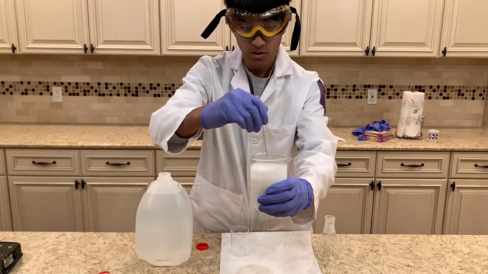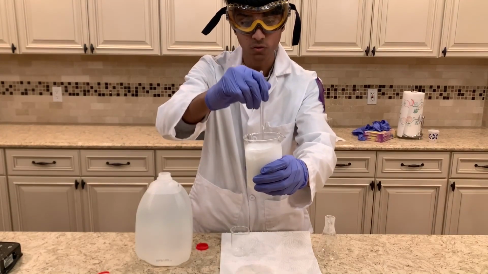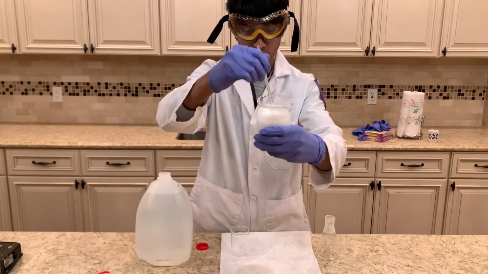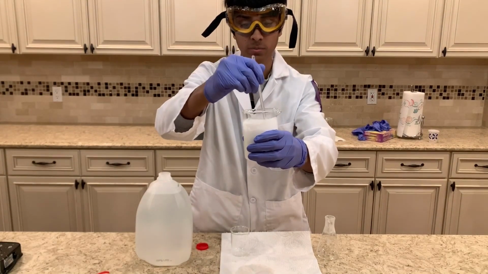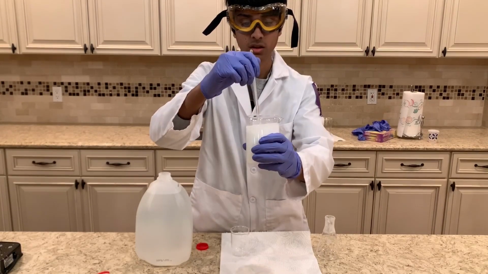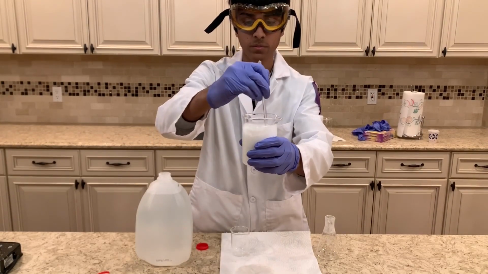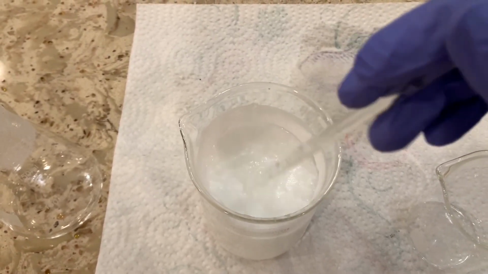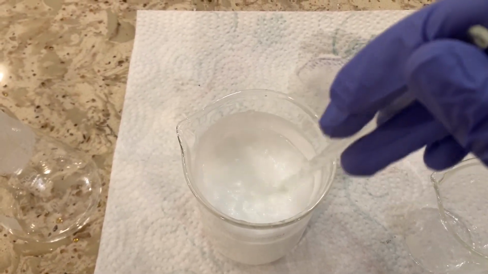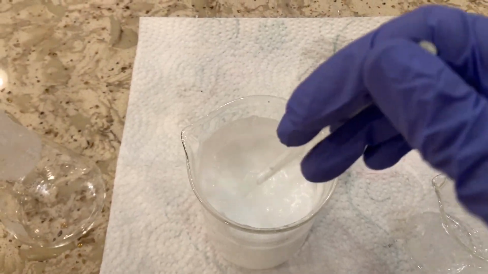Some foam is forming at the top, but eventually the dense methyl salicylate should be forming at the bottom. And we're going to have to let this sit for a little bit and mix it. As you can see, the solution has become very thick, and I can already smell some mint coming from it, and it smells kind of like candy.